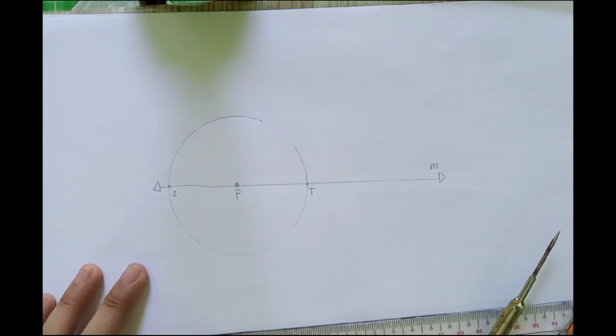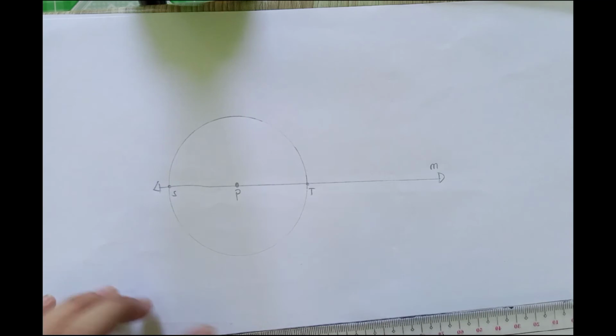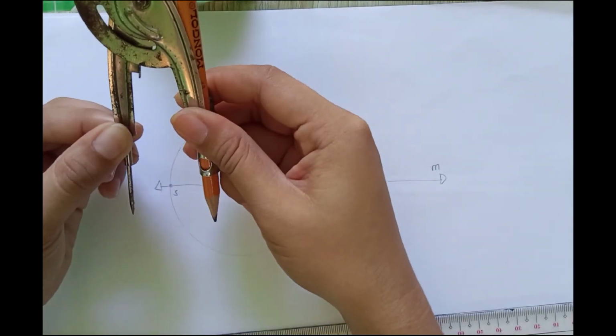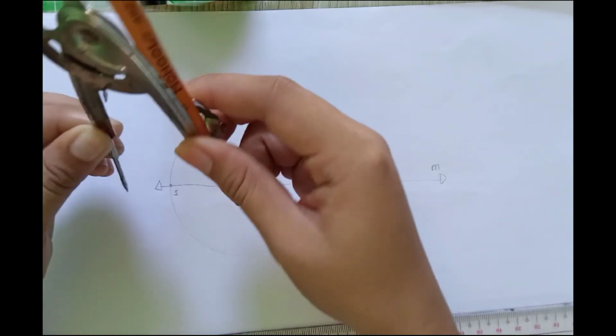For step 2, using centers S and T, draw arcs with a radius which is more than half of ST. So you have to adjust the compass.